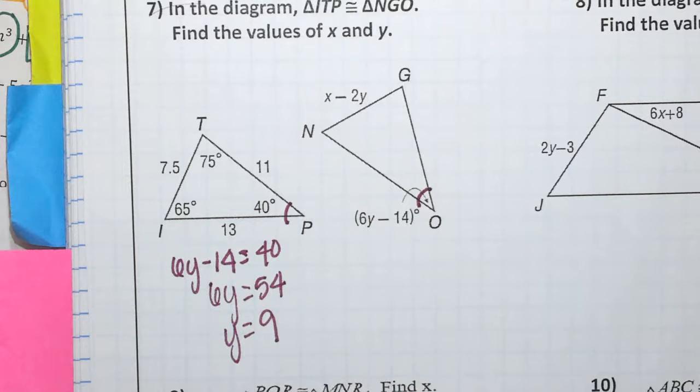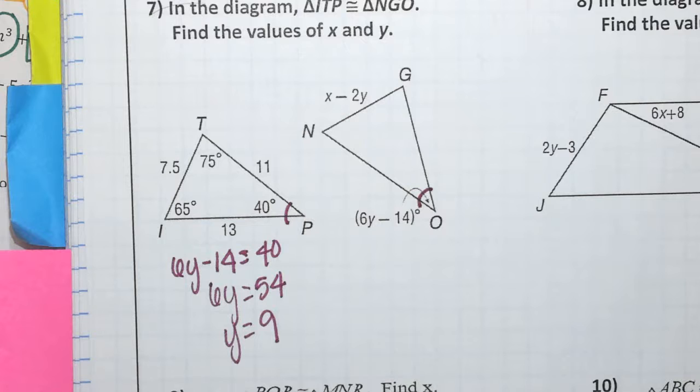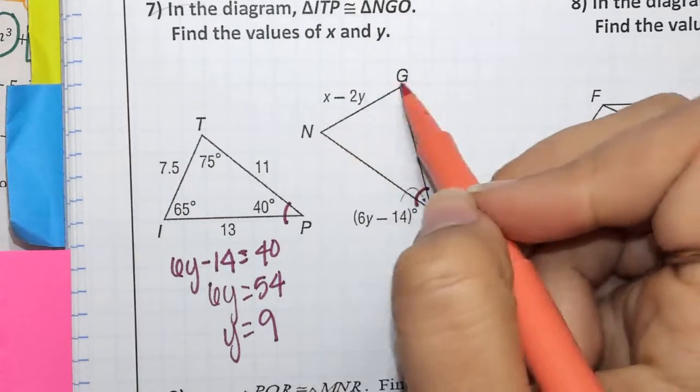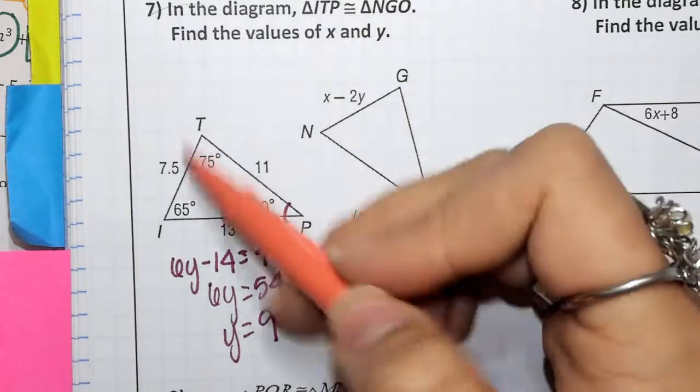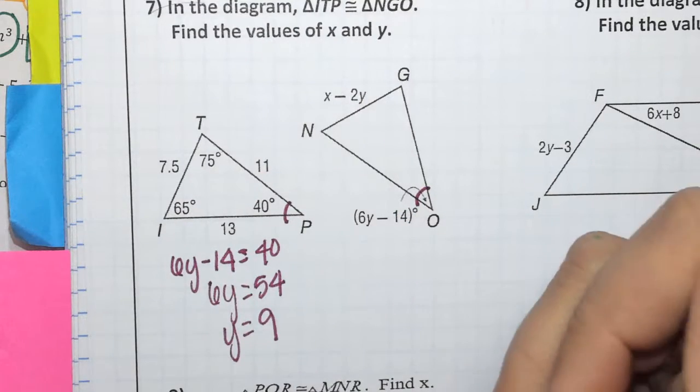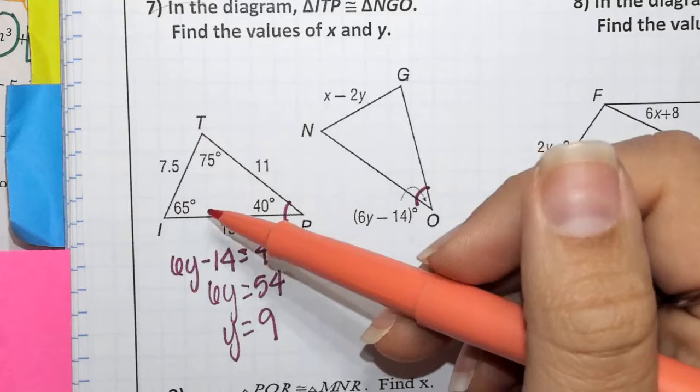Algebra. I know. Which is the application of algebra to shapes. Here we go. Now, NG, this segment is congruent to what segment over here? IT, which is 7.5. Good.